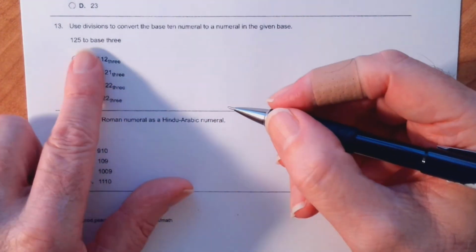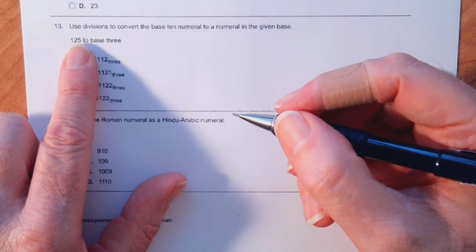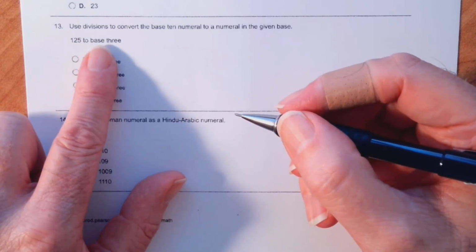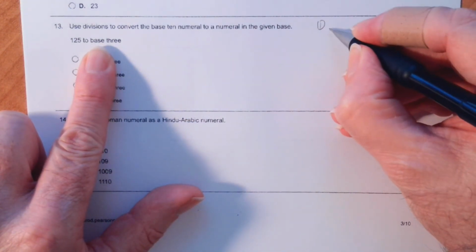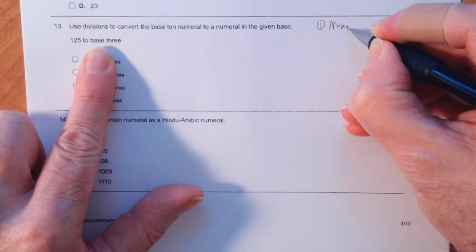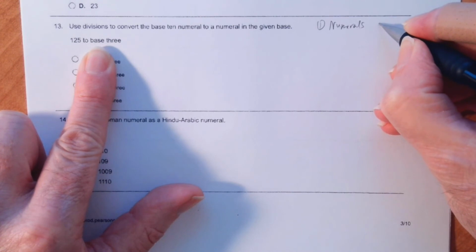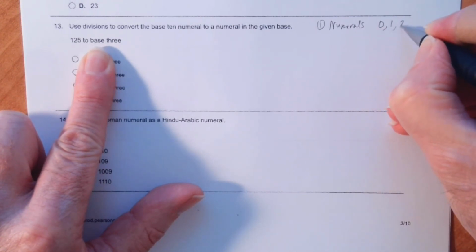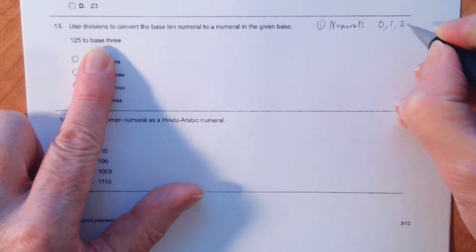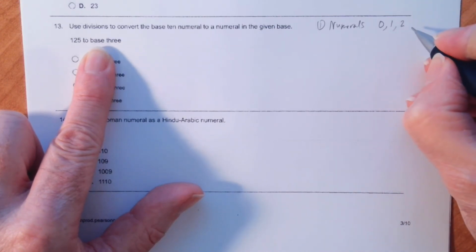So this is 125, a base 10 number, and we want to write it in base 3. First of all, you should know your numerals. There's going to be 0, 1, and 2. And one thing we learned is if it's a base 3 system, there won't be a numeral for 3.